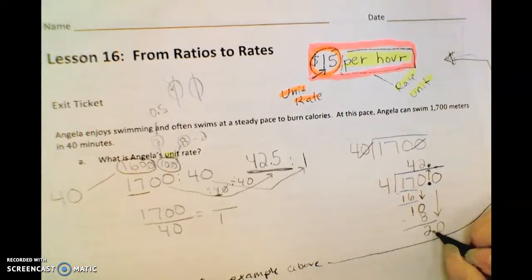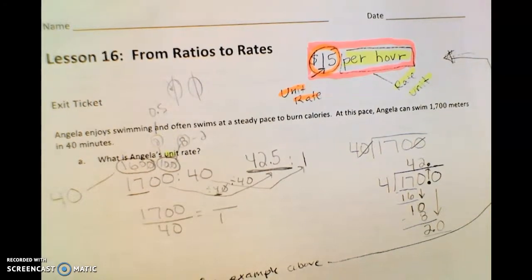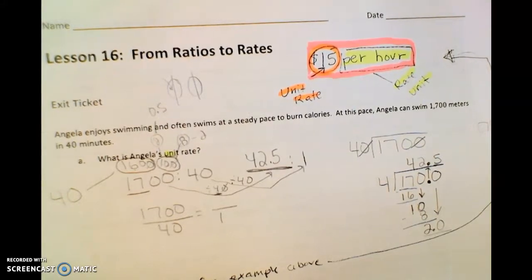So now I have not 2 wholes, but what if I thought of it as 20 hundredths? Not hundredths, tenths. 20 tenths. If I have 20 tenths, and I'm just picturing them like this, I have 20 of those. Can I divide those into 4 groups? Yes, I could divide those by 5 in each group. And there's my 42.5.